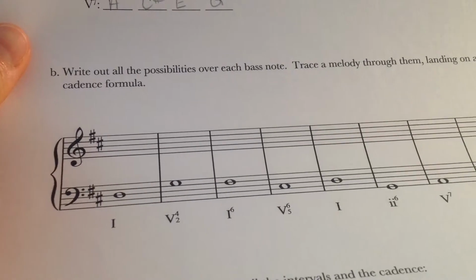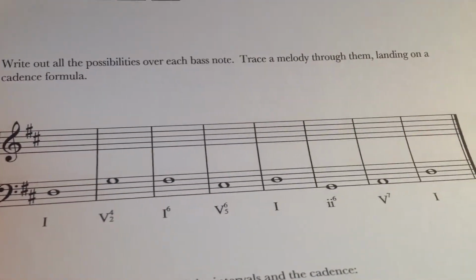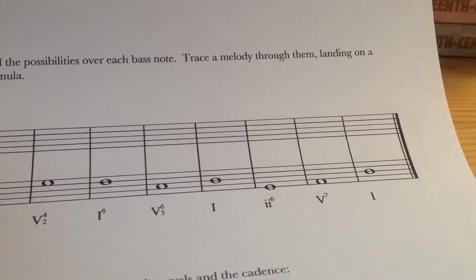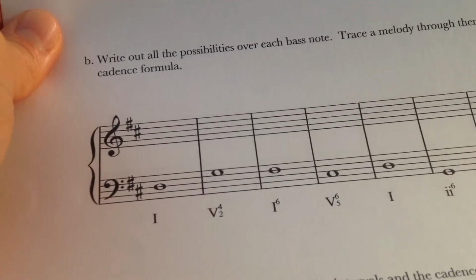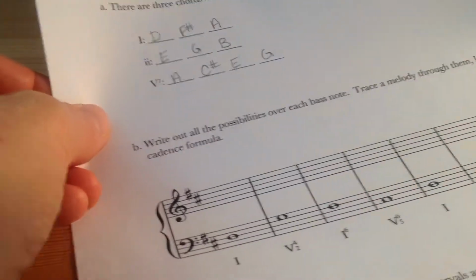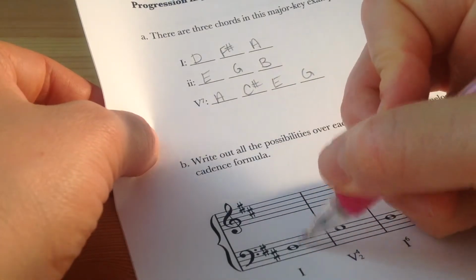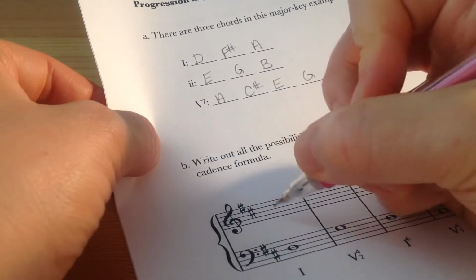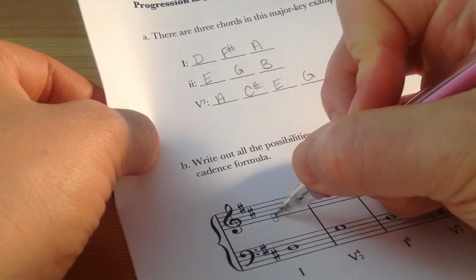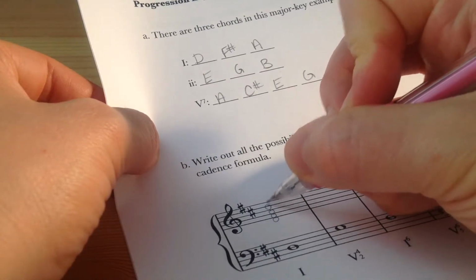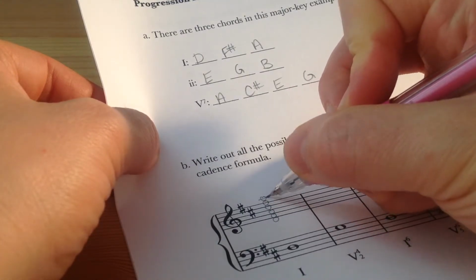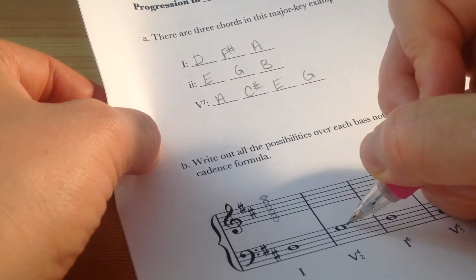The first thing we're going to do is write out all the possibilities over each bass note. We're going to trace a melody through them, landing on a cadence formula. So here we see this is a D chord, so we write D, F sharp, A, D, F sharp, A. Here is a 5/7 chord.